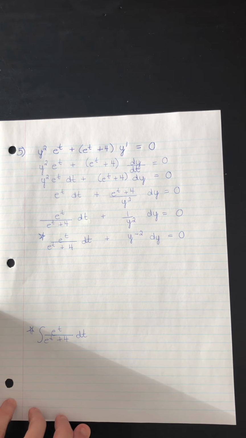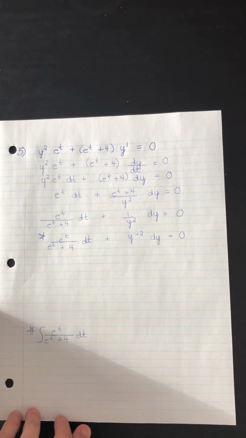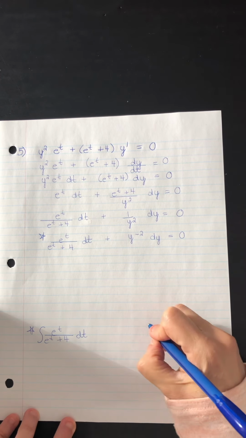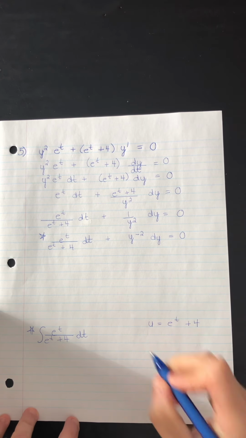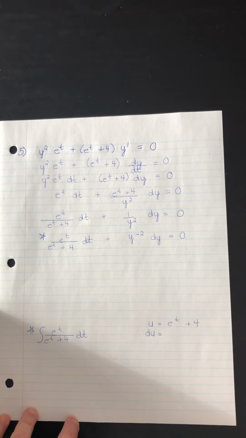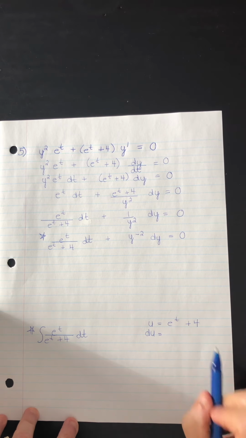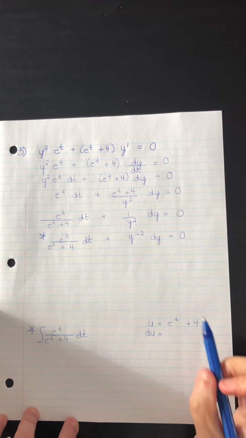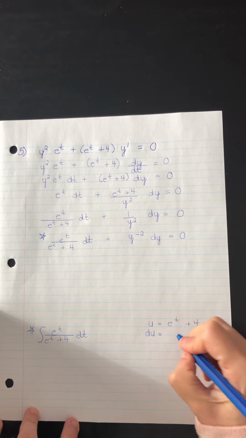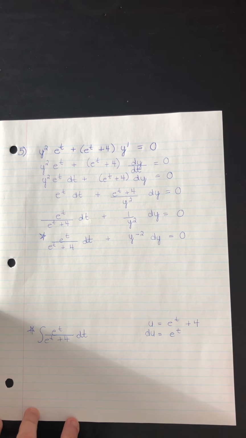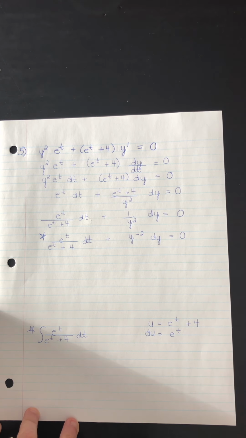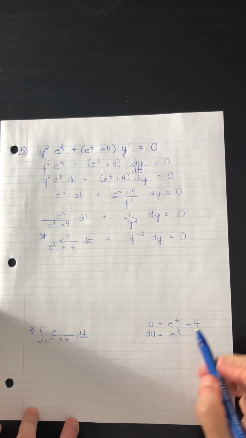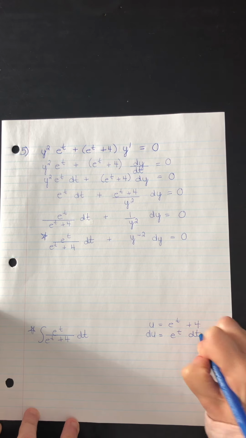So what I'm going to do is call the bottom u. So u is e to the t plus 4. What is the derivative of that? Well, hopefully you remember the derivative of e to the t is just e to the t. And it would be plus the derivative of 4, but the derivative of 4 is 0. So we have e to the t dt as our du.